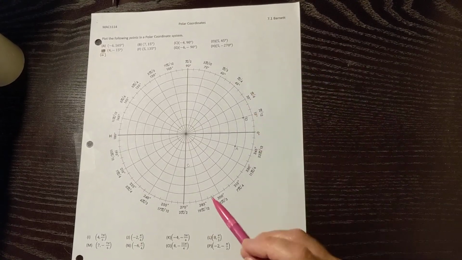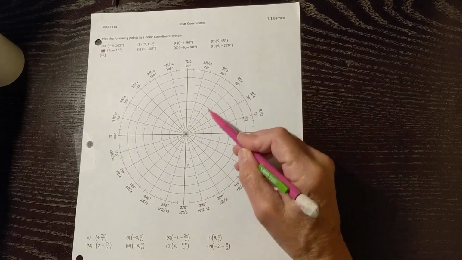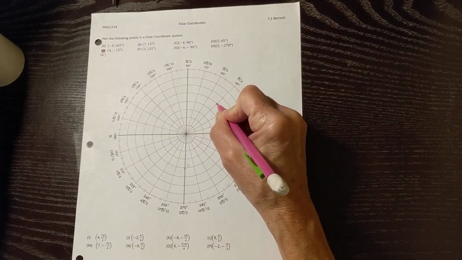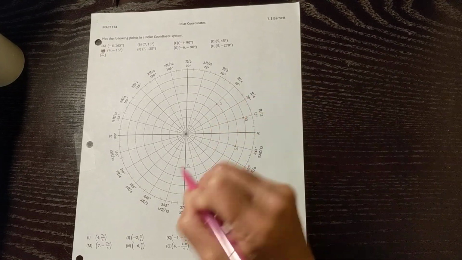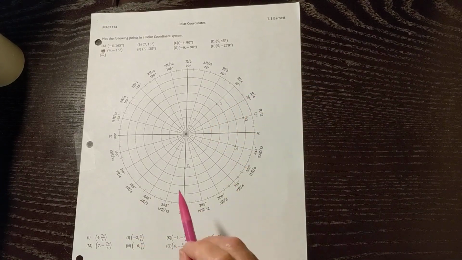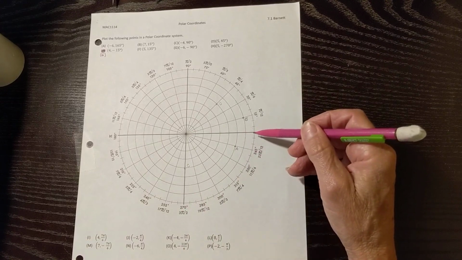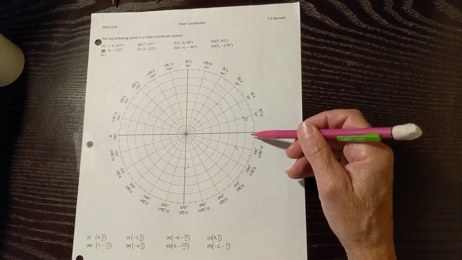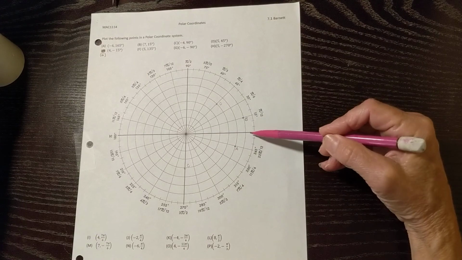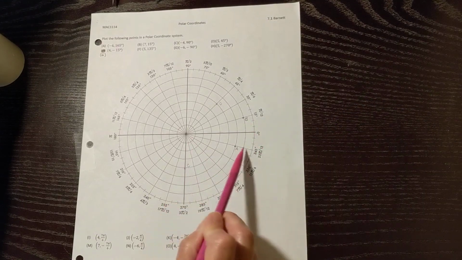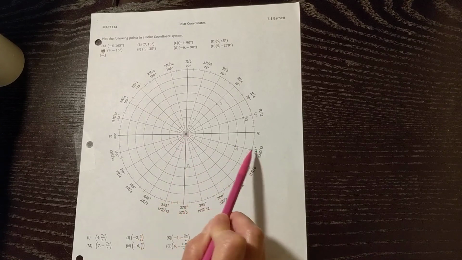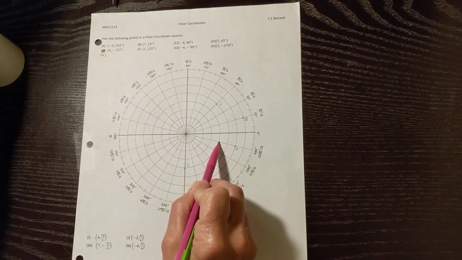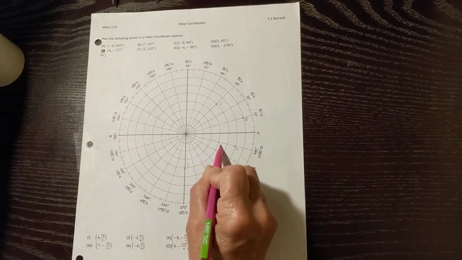D is 5, 45 degrees. Find 45 degrees. Right here, we're going to go up 1, 2, 3, 4, 5. And this will be D. E is 4, -15 degrees. Go to -15. This is where people get confused. But -15 degrees means moving clockwise 15 degrees. So this right here is -15 degrees. So go to -15 degrees, and they want us to go 4 units out. 1, 2, 3, 4. This is where E is.